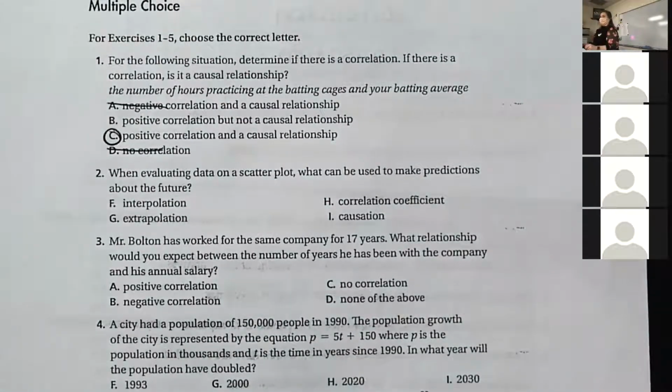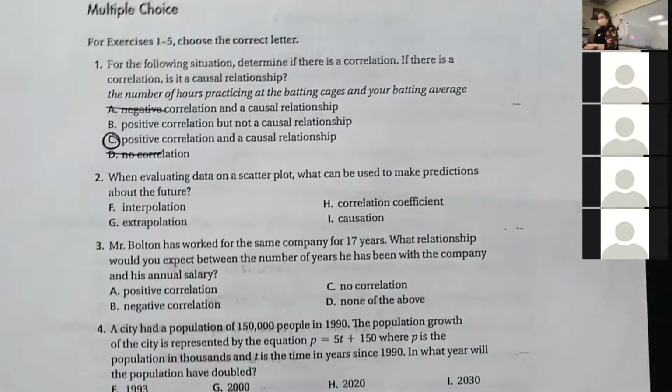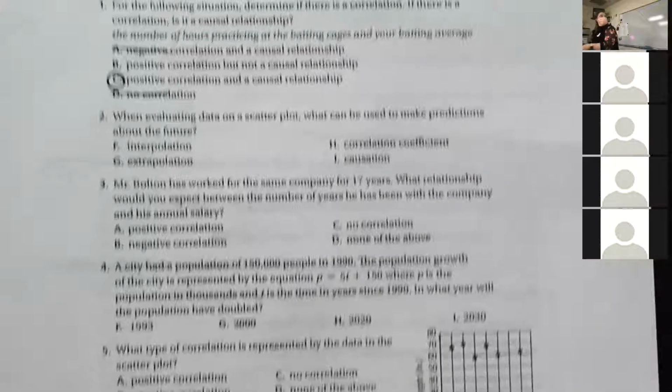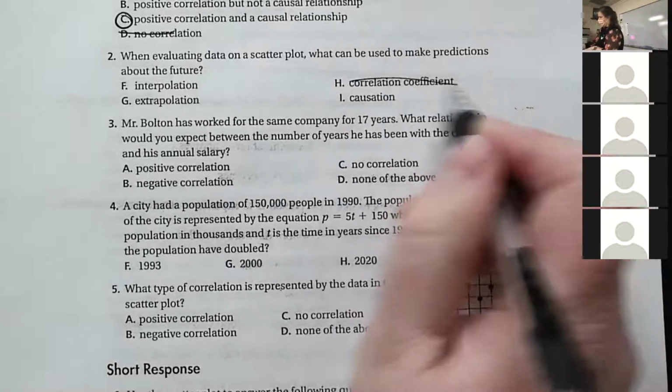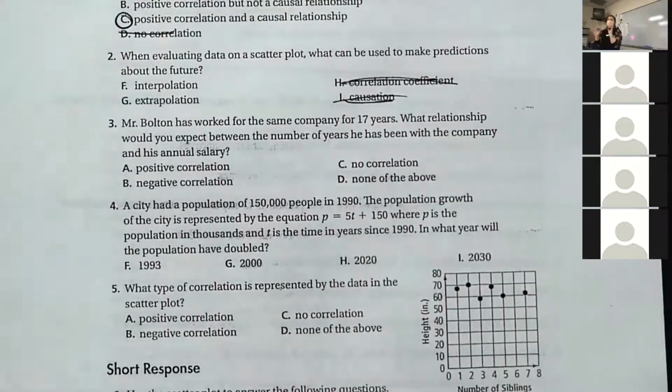Okay, these are very important to pay attention to. Just gonna tell you that. Number 2, we haven't talked about some of these words. It says when evaluating data on a scatter plot. So remember, we have all those points on a plot. What can be used to make predictions about the future? So we have that trend line, right? And if it's something in the future, it's not on my scatter plot, okay? Well, this has nothing to do with correlations and causations. That's not what we're talking about. So we're gonna get rid of those.